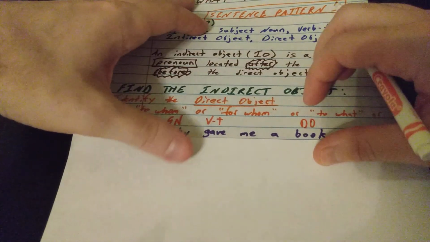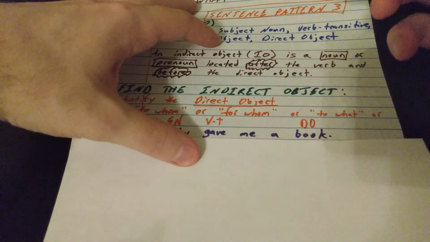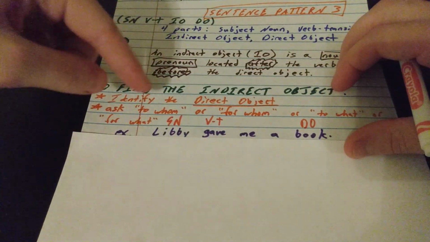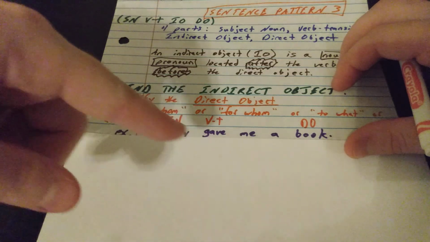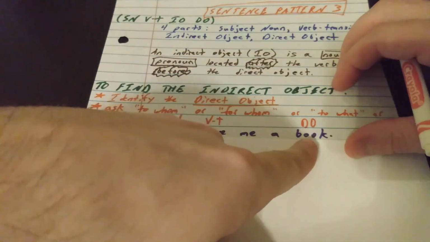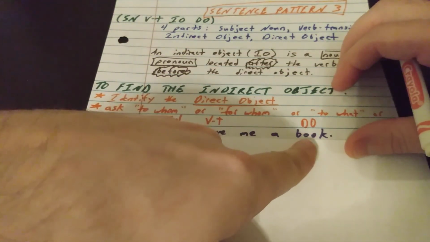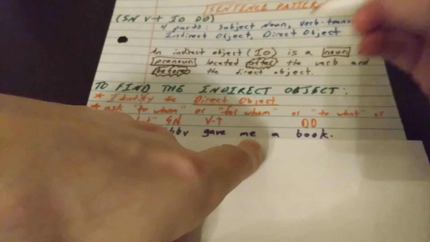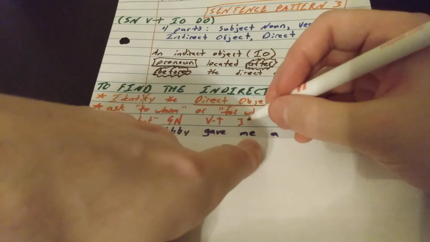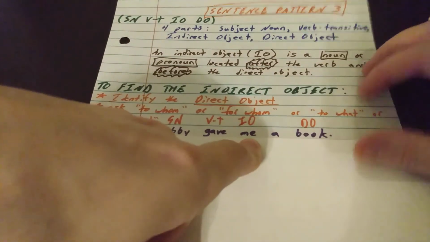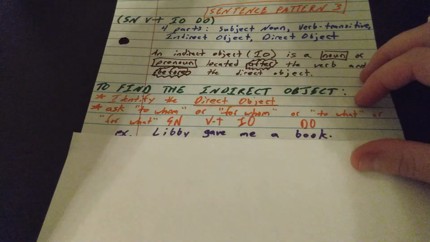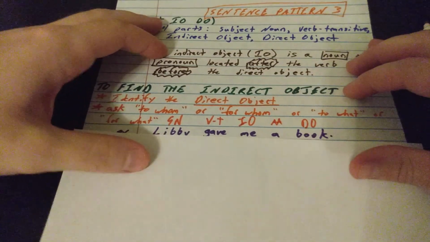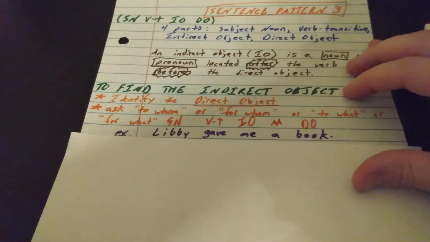Okay. And so here's the direct object. Now ask yourself, to whom? Libby gave the book to whom? She gave it to me. So therefore, this is an indirect object. Right? And a, of course, is an article adjective. Right? So that is how you do that.